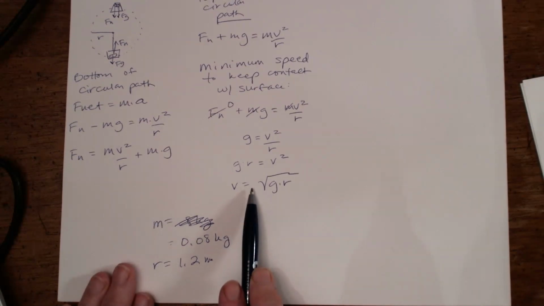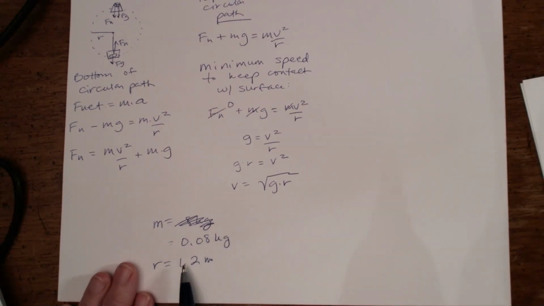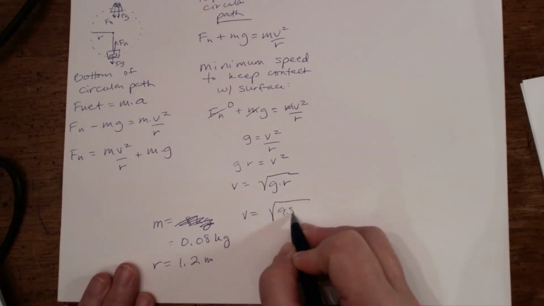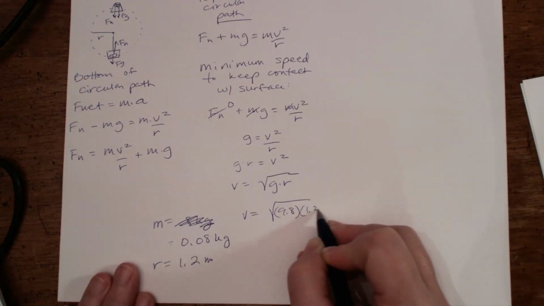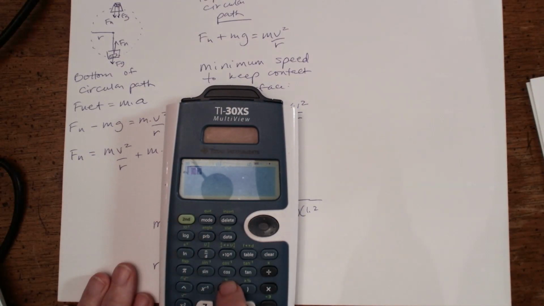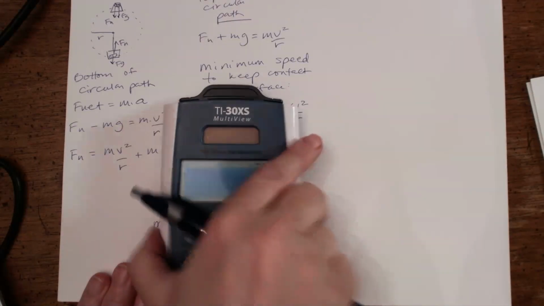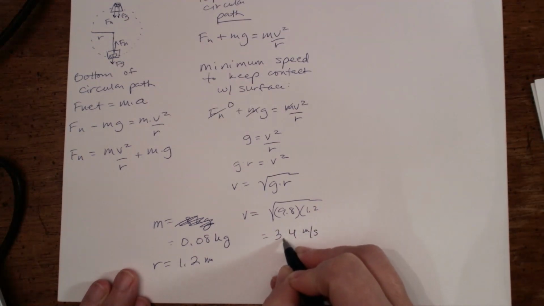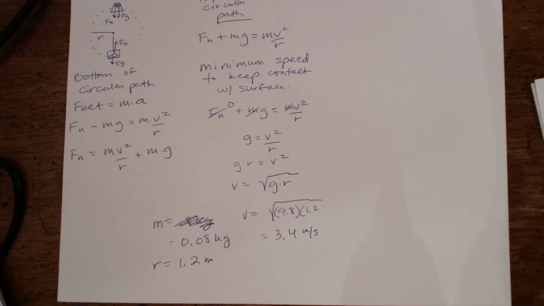So we can go ahead and calculate what our minimum velocity has got to be, because all we need for that is g and the radius. So I'm going to do the square root of 9.8 times 1.2, which gives me 3.4. I've got to be at least 3.4 meters per second in order to keep contact with the surface so that I'm not falling out.